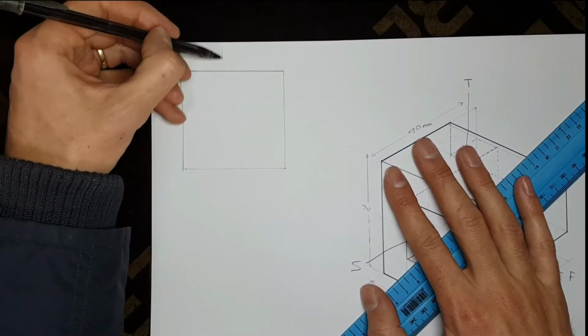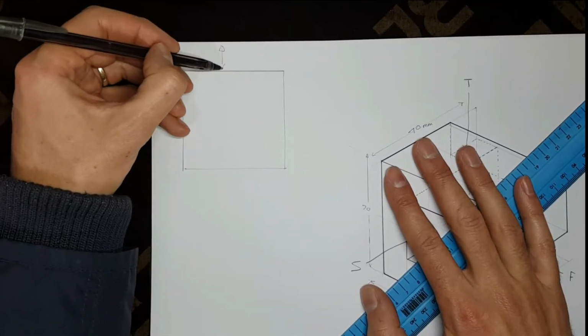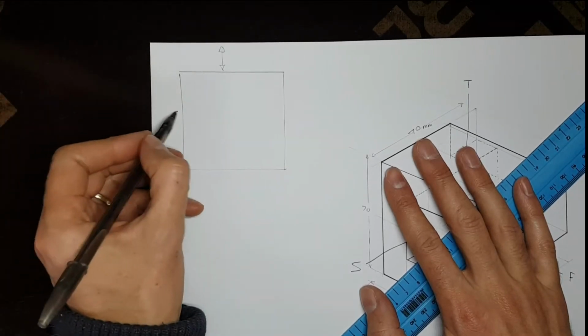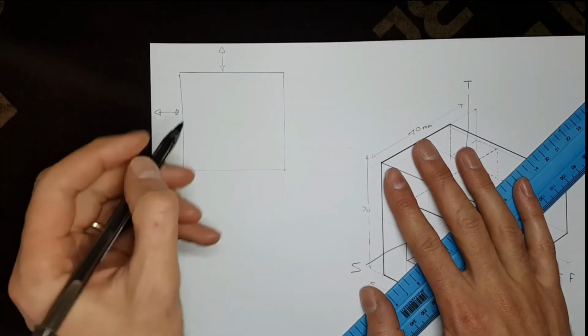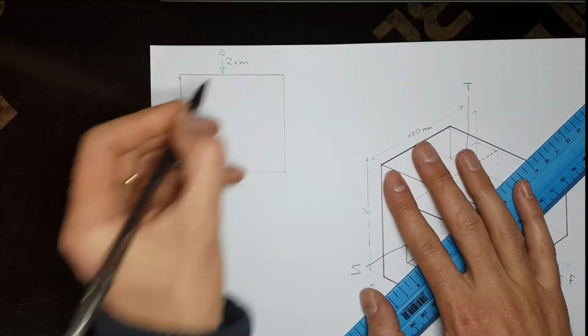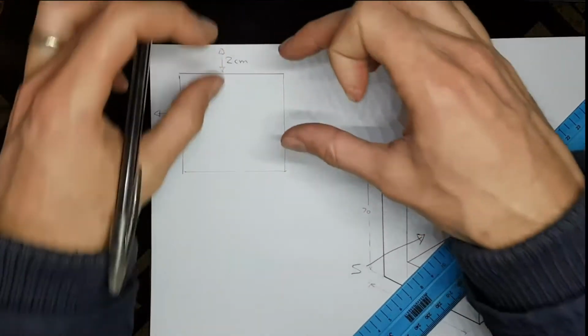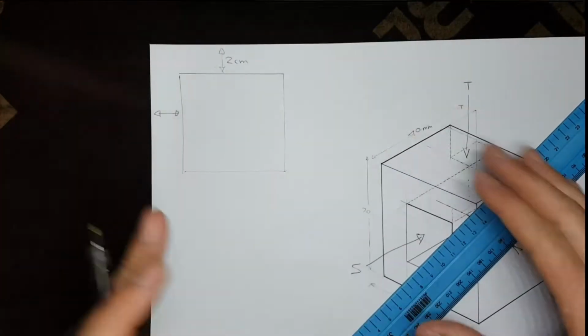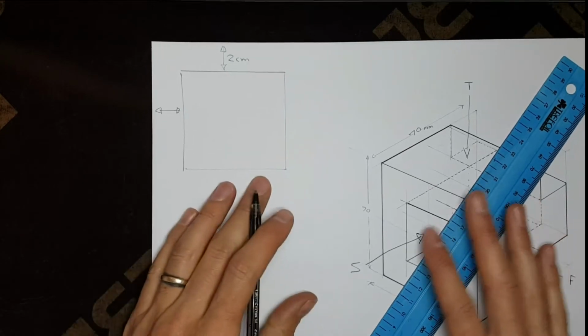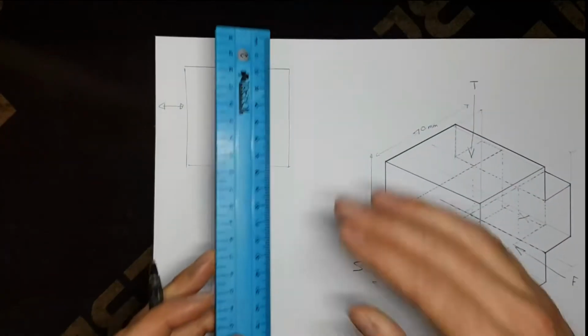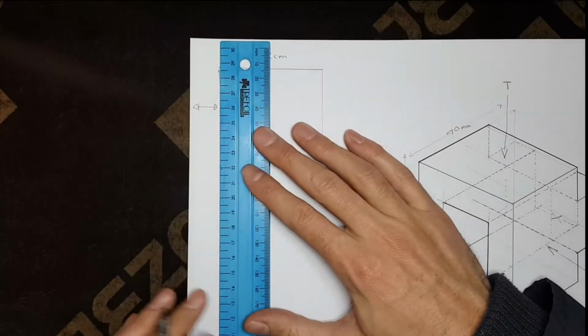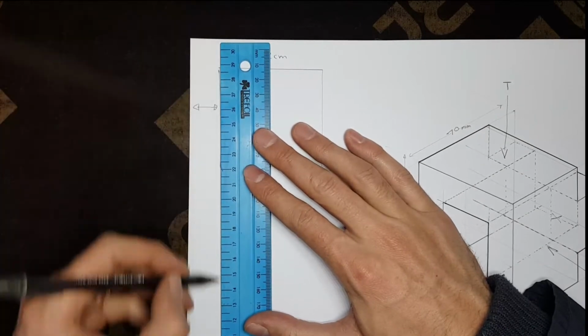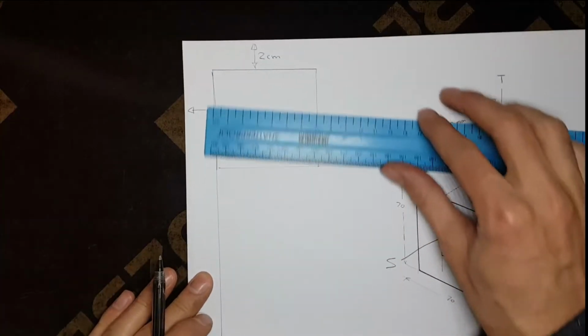Try and keep a border of about 20 millimeters or 2 centimeters from the edge of the page when you're drawing. So 2 centimeters. Don't draw any closer to the edge. Make sure that you start planning that out carefully when you do the drawing, so that you don't run out of space as you go. So what I'm going to do is just take this ruler and just drop a line straight down there. Remember, this is our planning page.